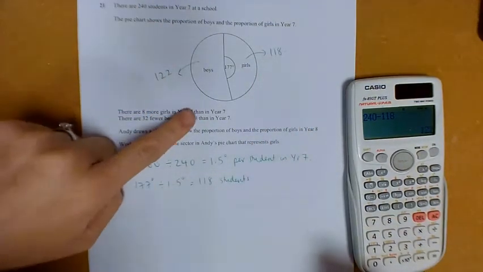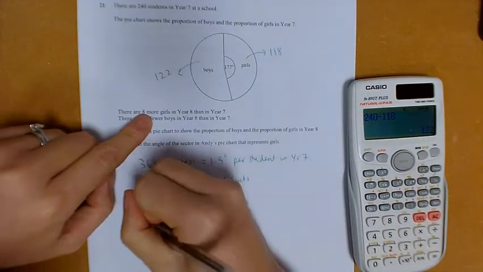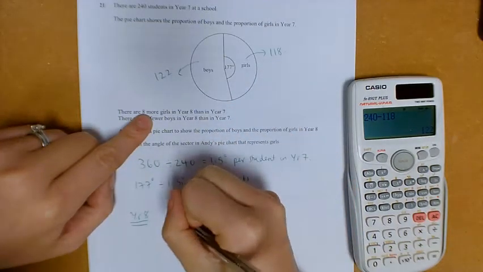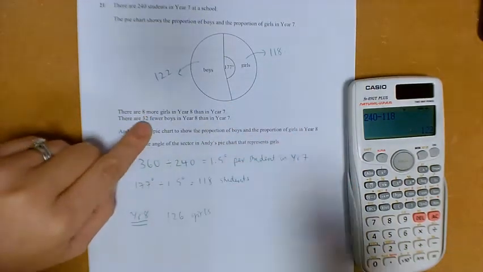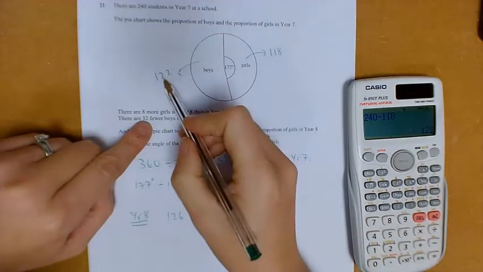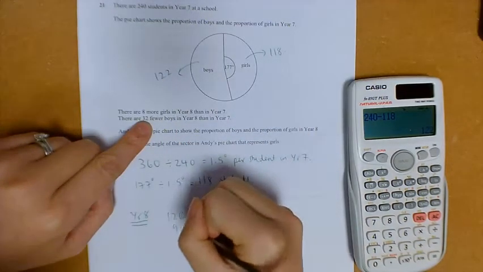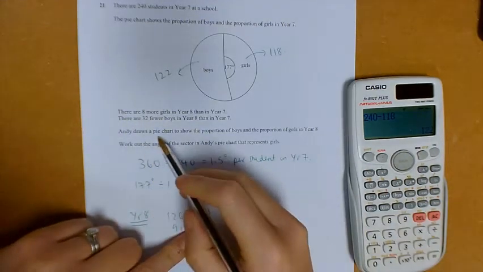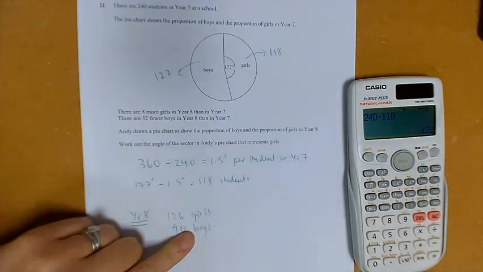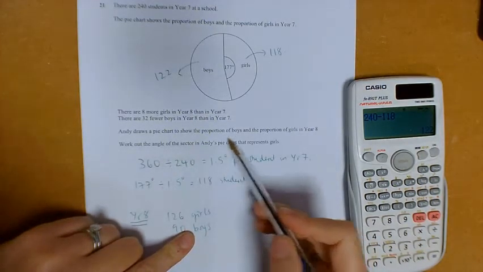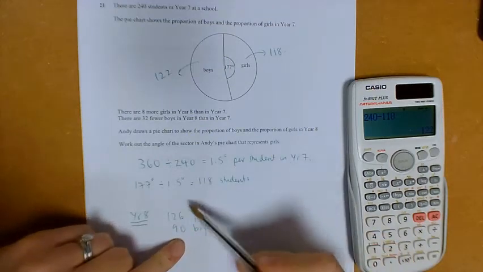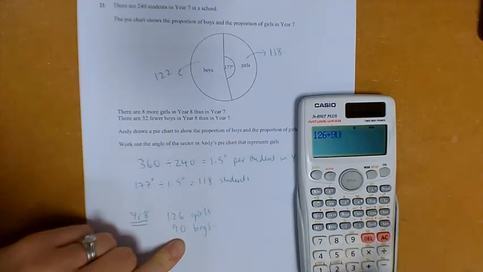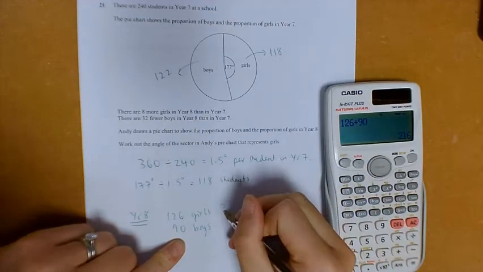Now in year 8, there are 8 more girls. So in year 8, we have 8 more girls, so 126 girls. And there are 32 fewer boys. If we take 32 away, we get 90. So we've now got how many students there are in year 8. And Andy wants to draw a pie chart to show the proportion of boys and girls in year 8. What angle should be the girls? Well, we need to work out what we're out of, okay? How many students are in year 8? So 126 add 90 is 216 students.